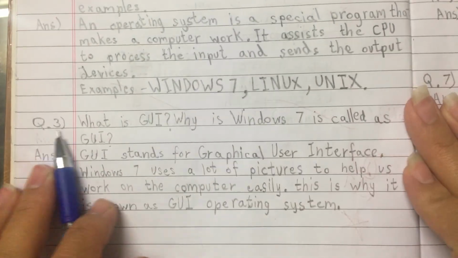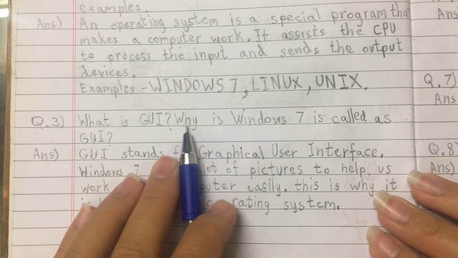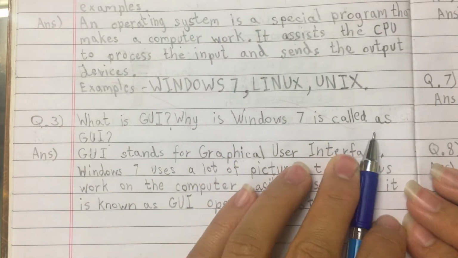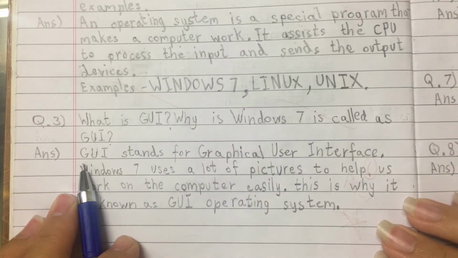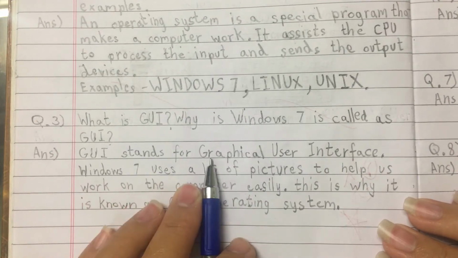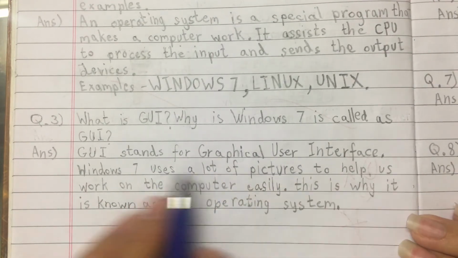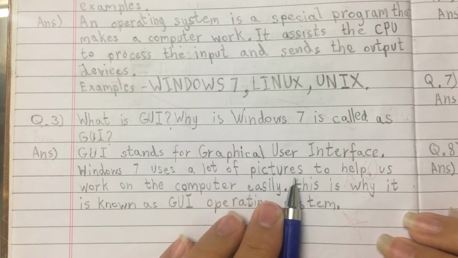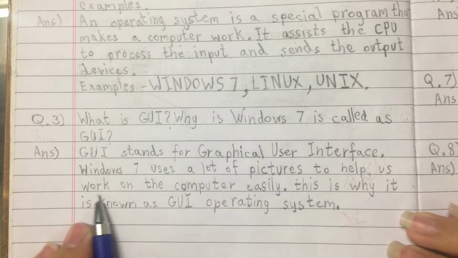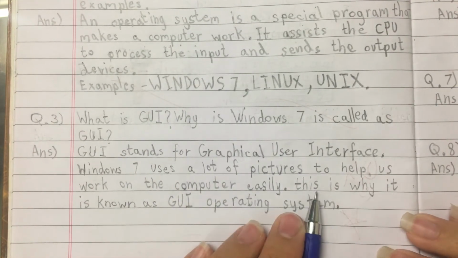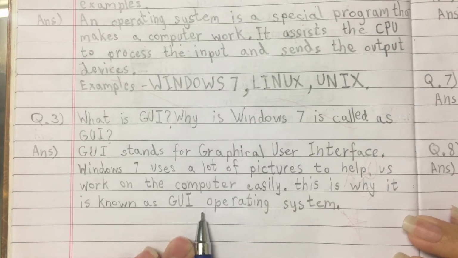Question number 3. What is GUI? Why is Windows 7 called a GUI? The answer is GUI stands for Graphical User Interface. Windows 7 uses a lot of pictures to help us work on the computer easily. This is why it is known as a GUI operating system. Number 4.